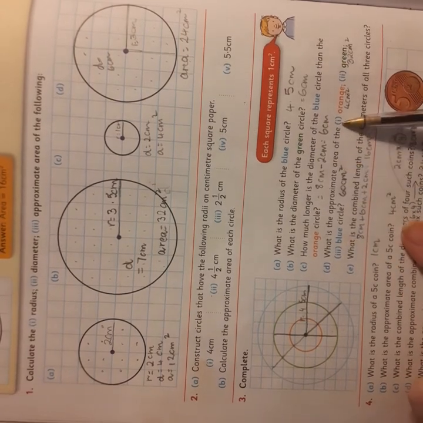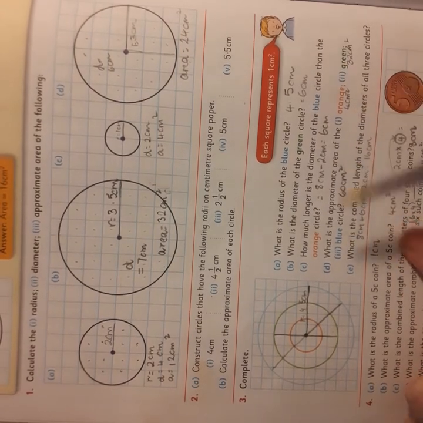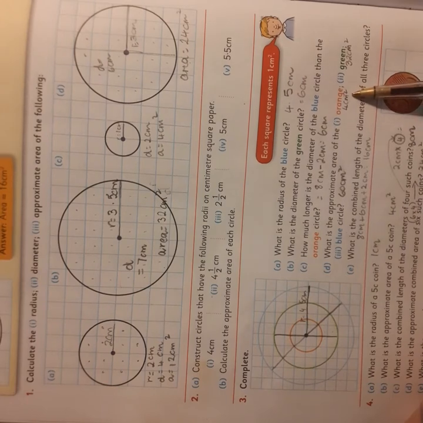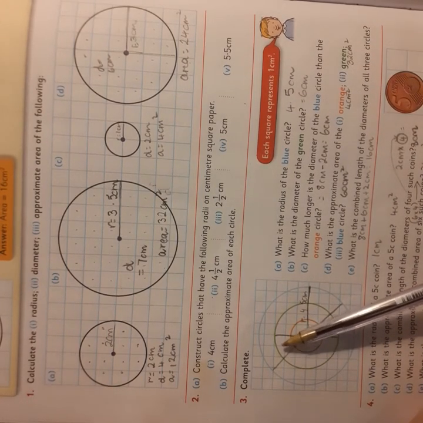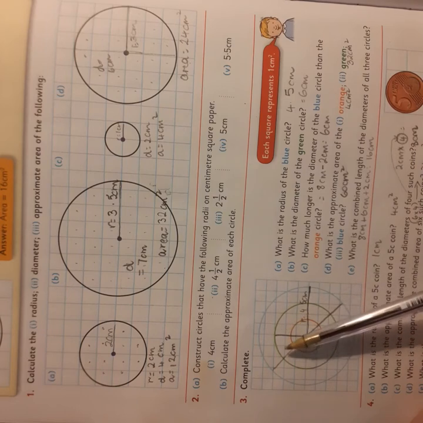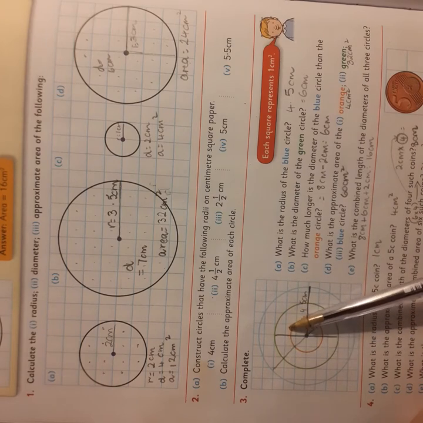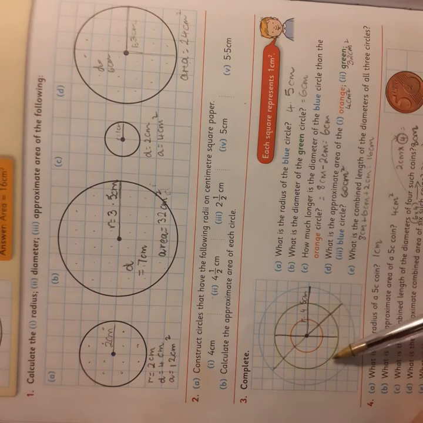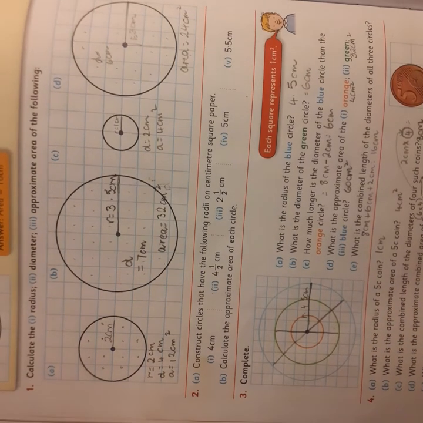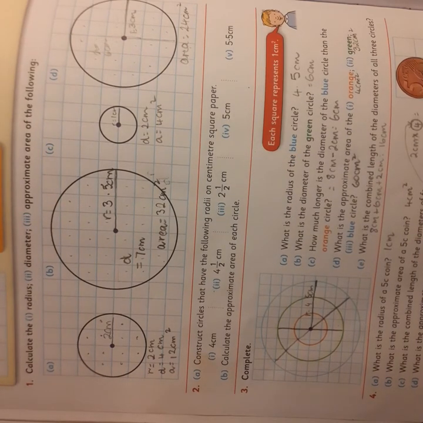D, what is the approximate area of the orange? So 1, 2, 3, 4 centimetres squared. The approximate area of the green, when you work it out, 1, 2, 3, and so on up to 32 centimetres squared.